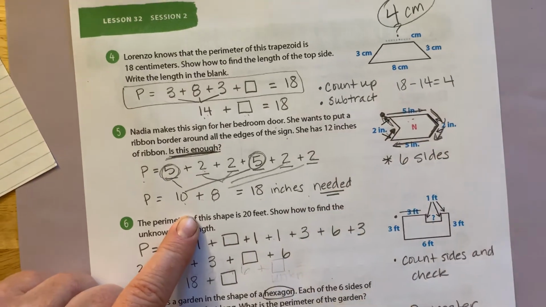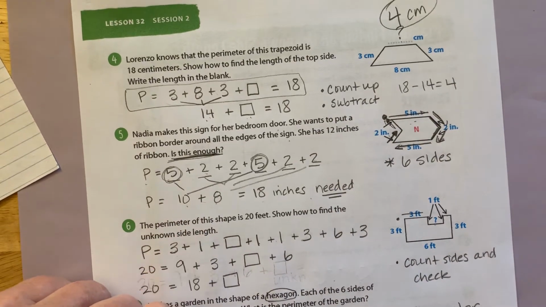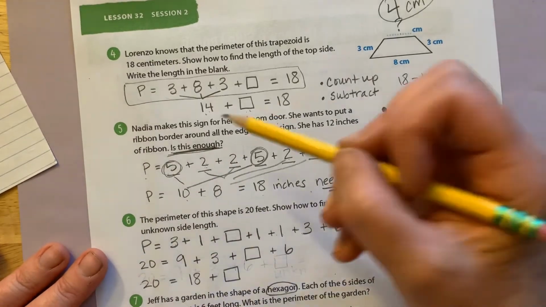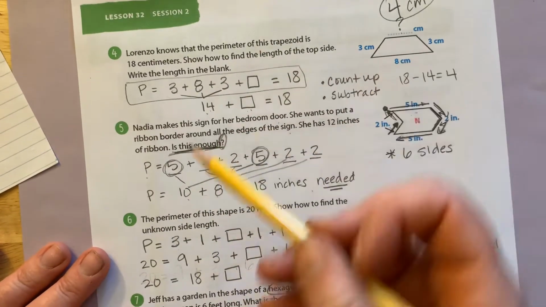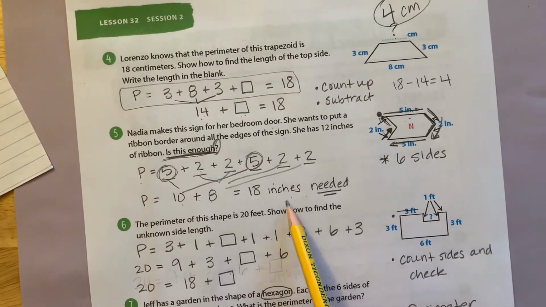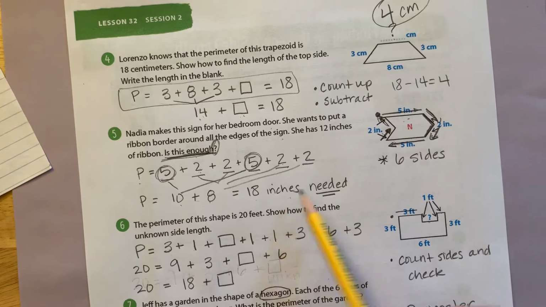Now, is that the actual answer to the question? Let's go back and look. What is it asking us? There's a question mark right here. Is this enough? Is 18 inches enough? I have to go back and read and find out enough of what.